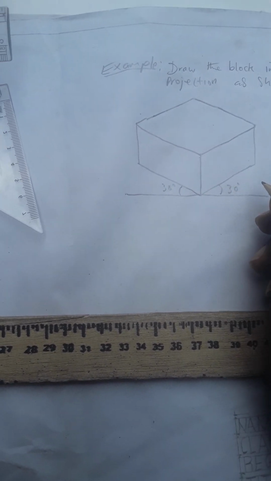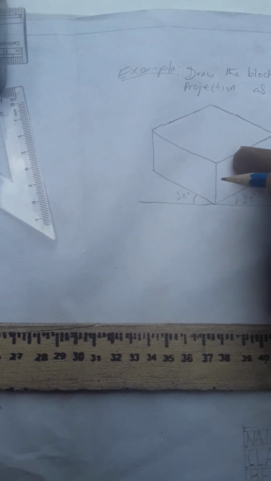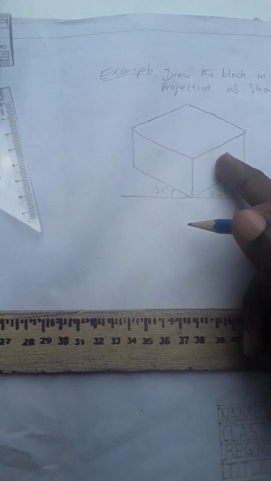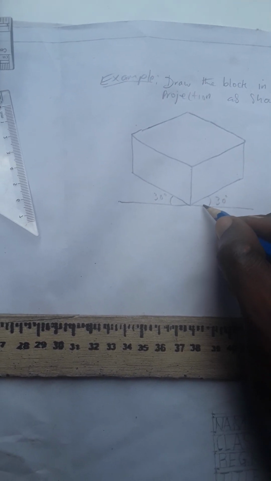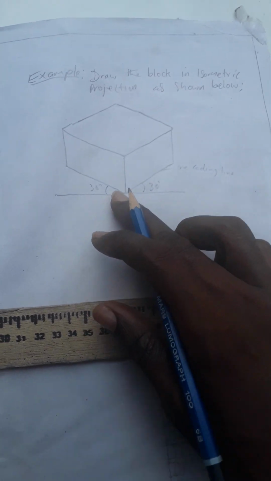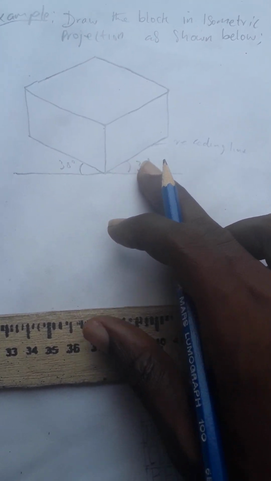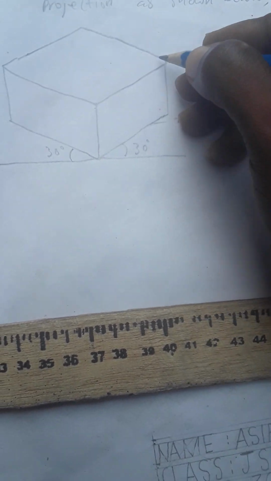So remember the definition I told you, that it's a pictorial method of drawing objects. This is what we call pictorial method of drawing objects in which the receding lines, these are the receding lines, are drawn at 30 degrees. It is drawn at 30 degrees from the horizontal. This is a horizontal line. This, you can call this a receding line or literal size. So it is drawn at 30 degrees from the horizontal. Now, this is what isometric is, and other lines are vertical. These are vertical lines from the definition I told you.